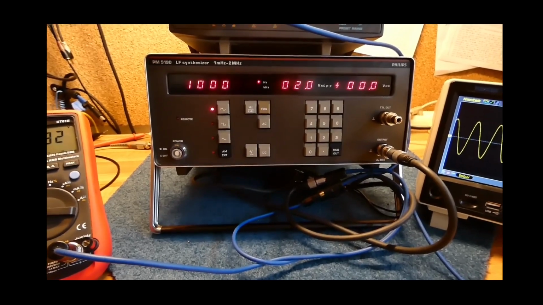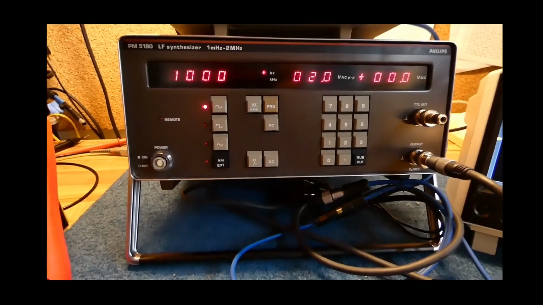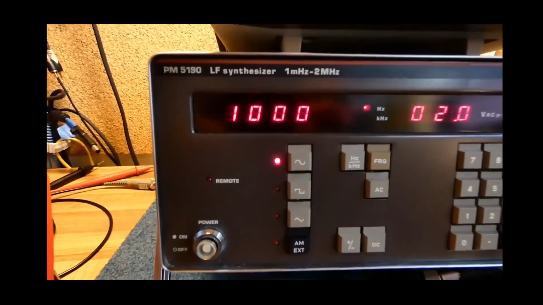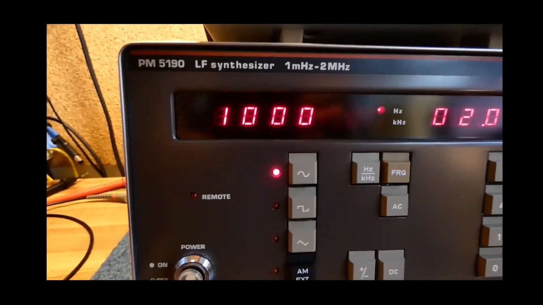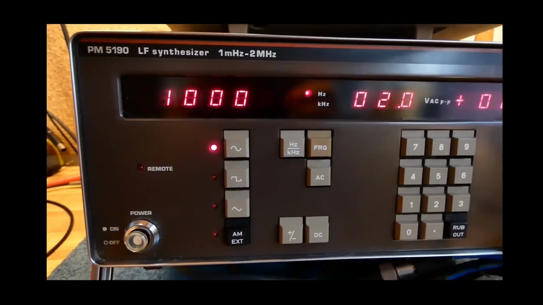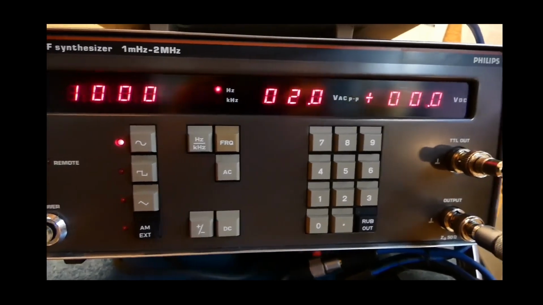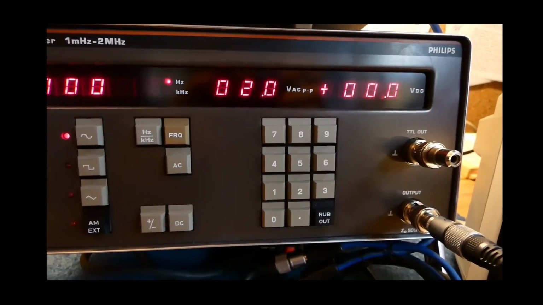Here is my setup. Maybe I should have started with this part. I have a 1000 hertz sine wave selected. You can enter it in hertz and kilohertz. It's a 2.0 volts peak, and no DC offset.